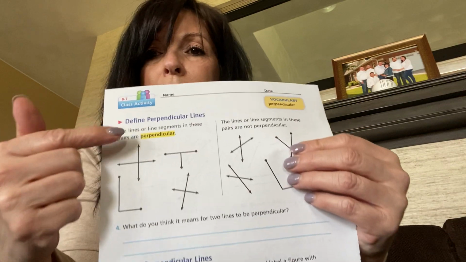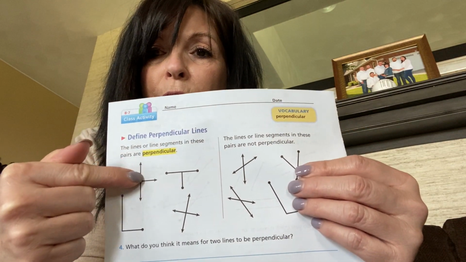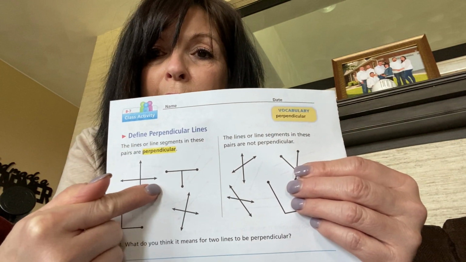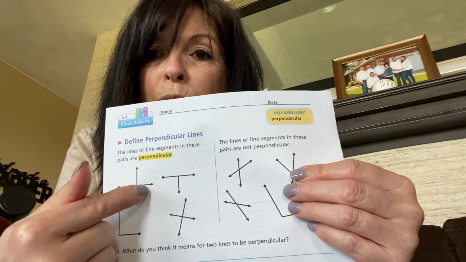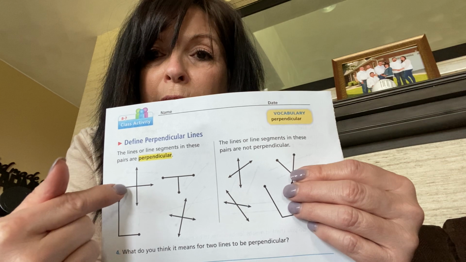This page is showing you what a perpendicular line is. And a perpendicular line, remember I said it looks like a cross when they cross, when they intersect. And there are right angles in there. So here, they are crossing. And there's a right angle, and there's a right angle, there's a right angle, and there's a right angle.